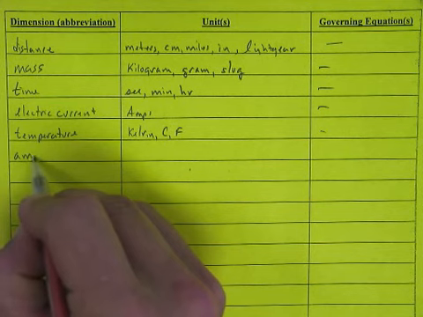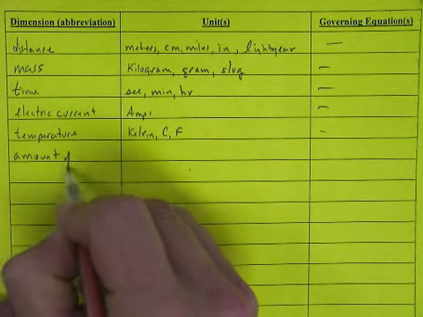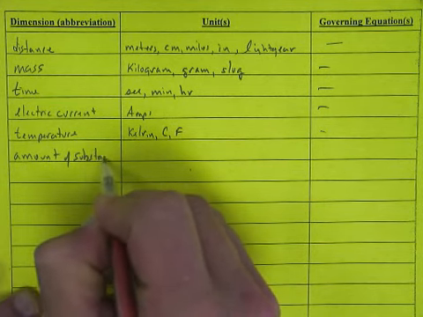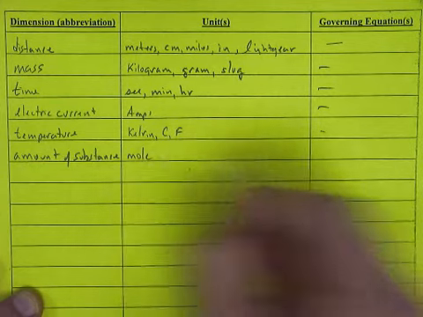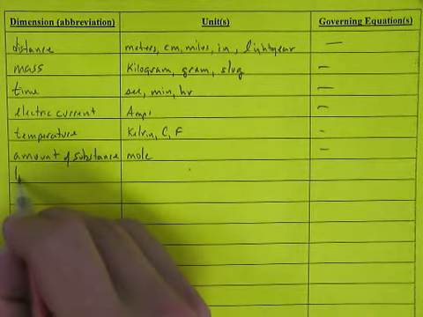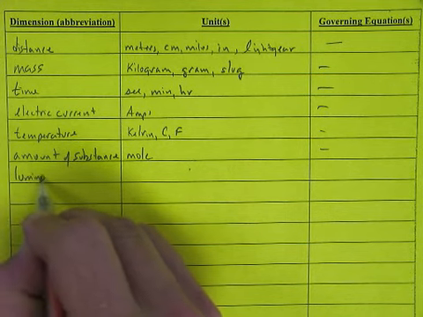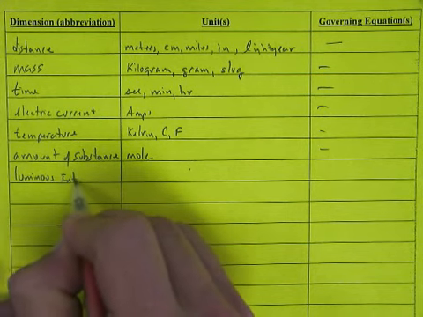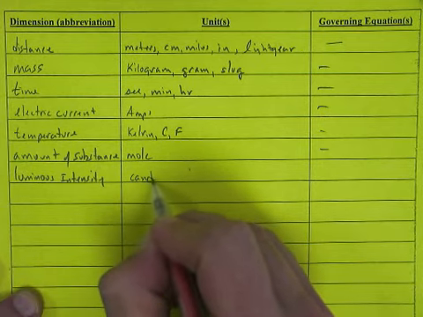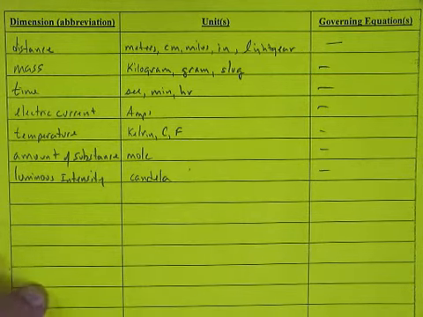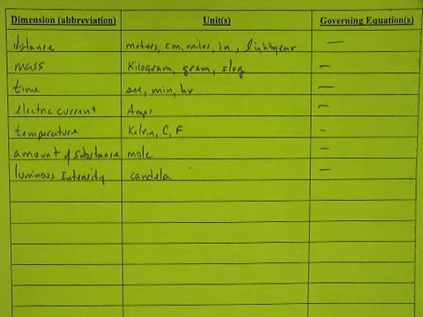Amount of substance. And that is the mole. No governing equation there. And the last one, luminous intensity, and that's candela.